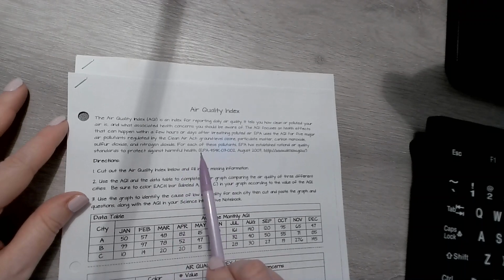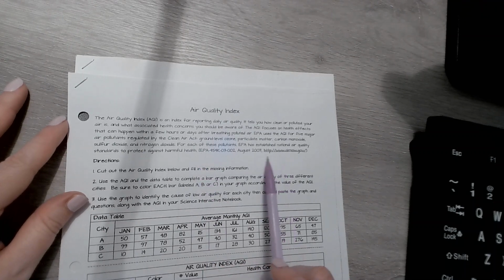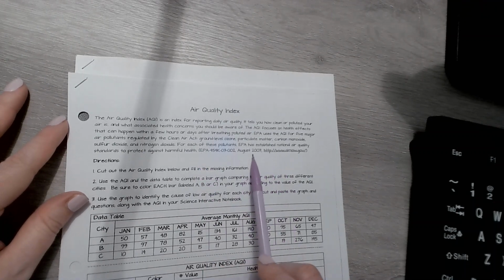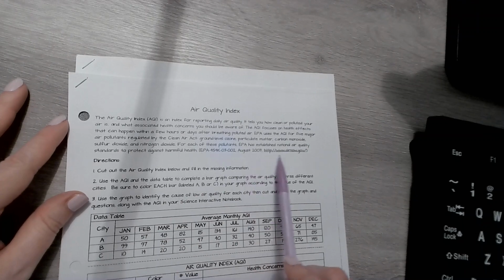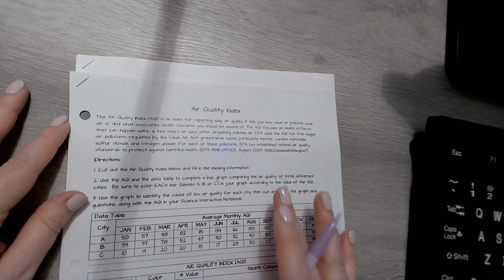So if you wanted to look into what the EPA is and the Clean Air Act, they have a link here. This one has not been updated since 2003, but I'm pretty sure when you go in here, you are going to see the most accurate data.